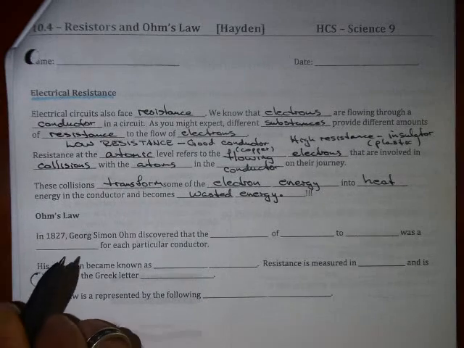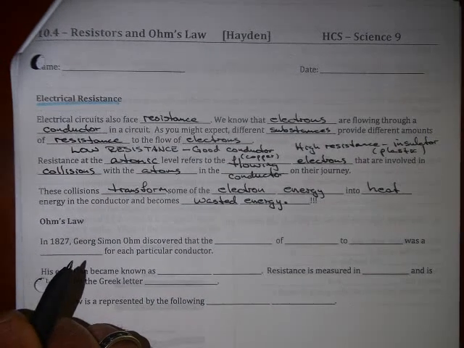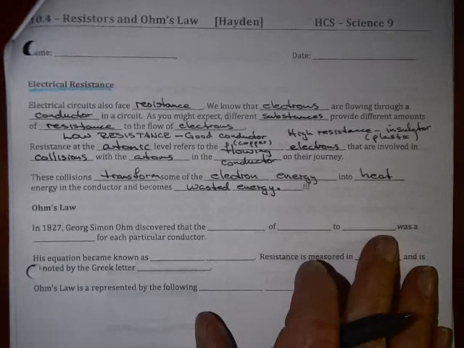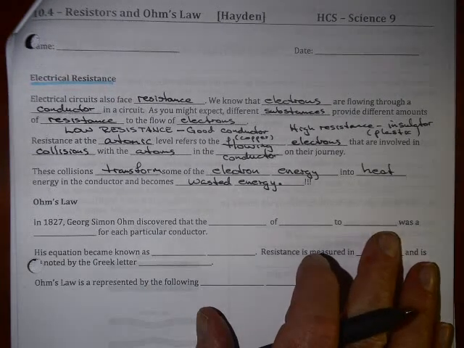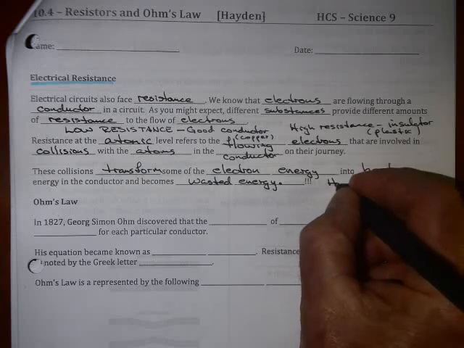Now, sometimes you want to have high resistance. For example, I don't know how many of you use hair dryers or curling irons.